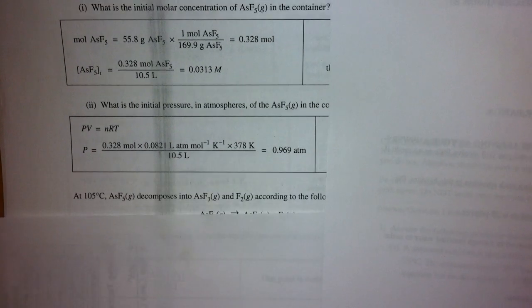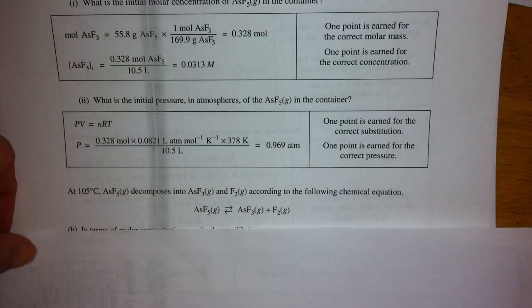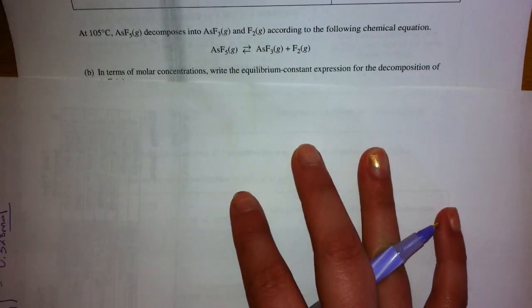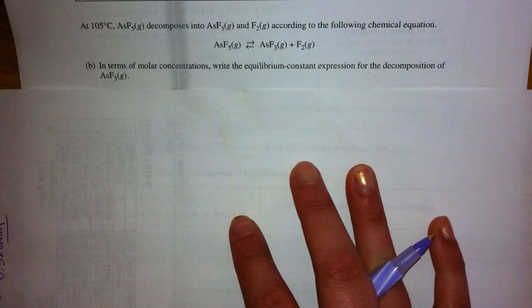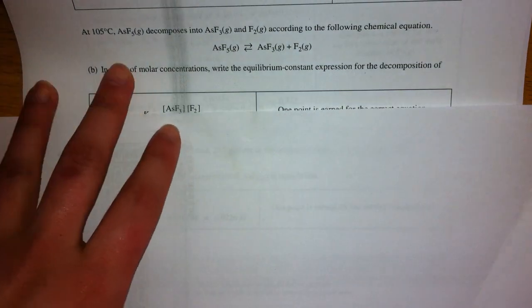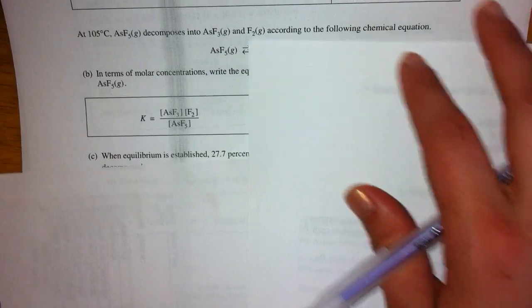And part B, it says that it decomposes according to the following equation. And what's the equilibrium constant expression? So that's, again, products over reactants. I haven't had anything really challenging yet.